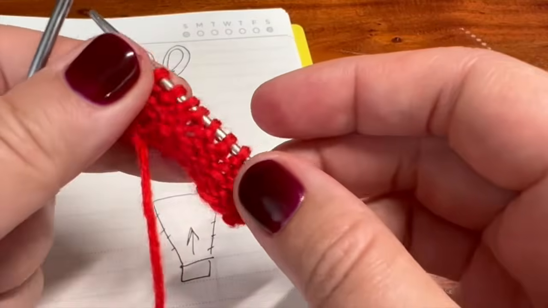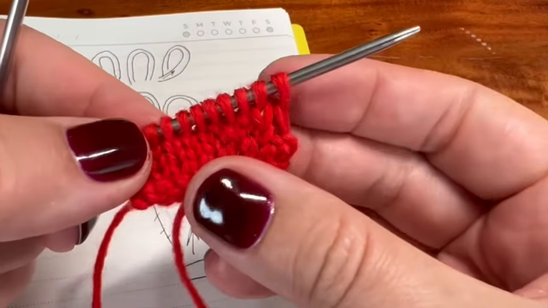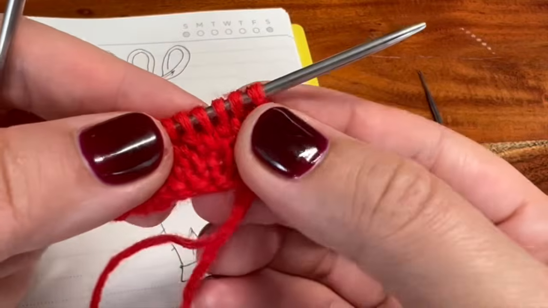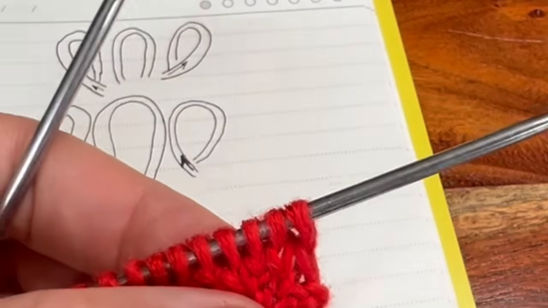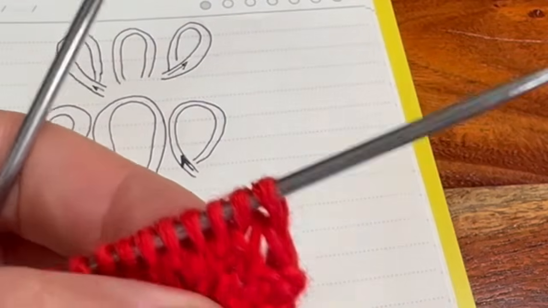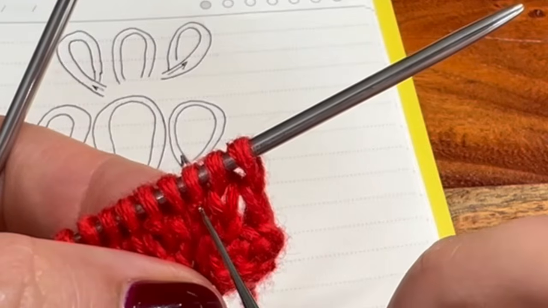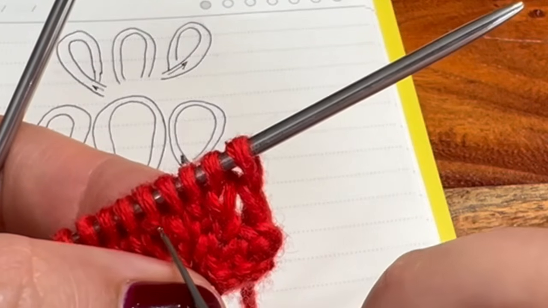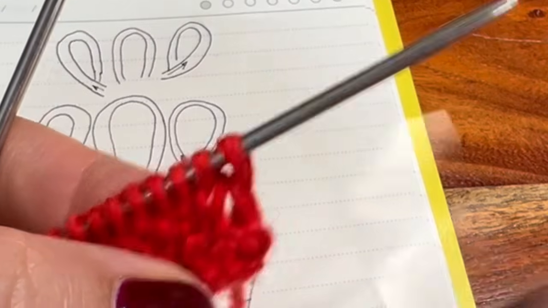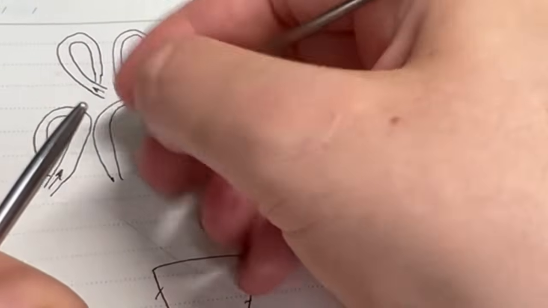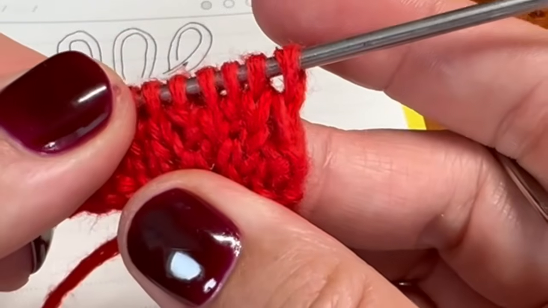So you just purl normally and see what's going on the knit side. We've got this center stitch, and we had this increase and this increase, and they were formed from the wings of the stitch. I hope that makes sense.